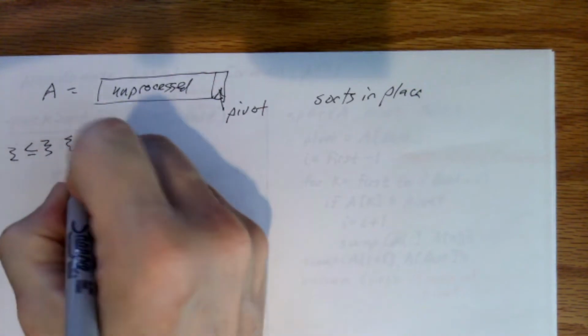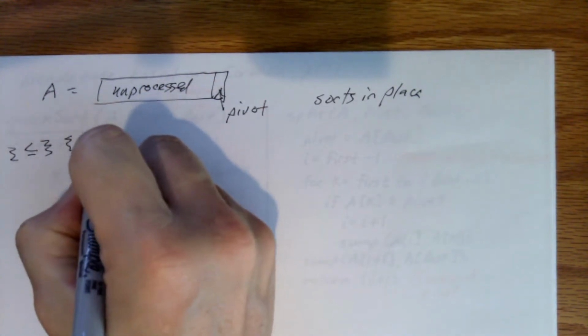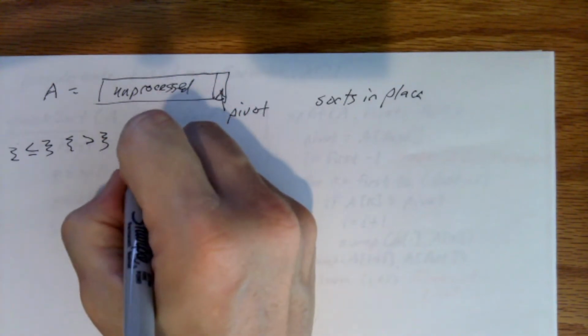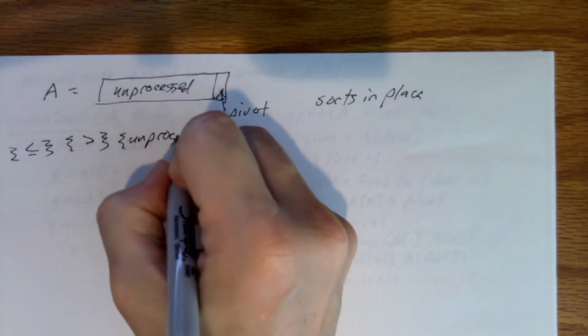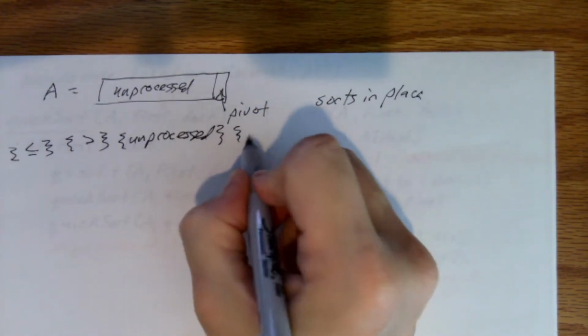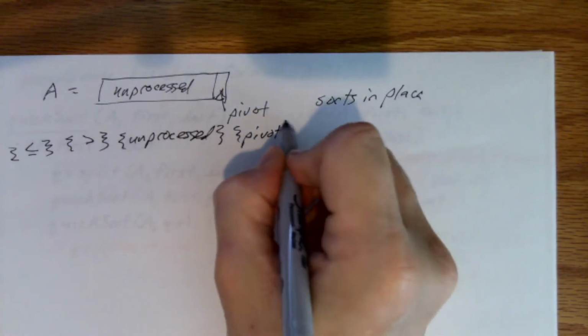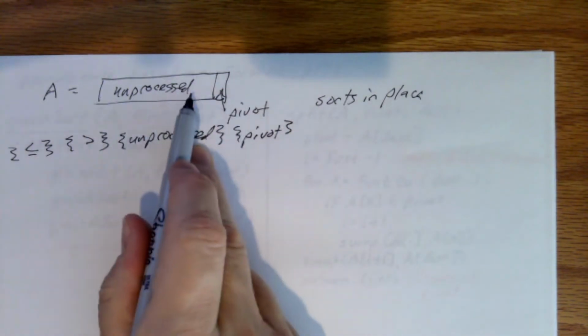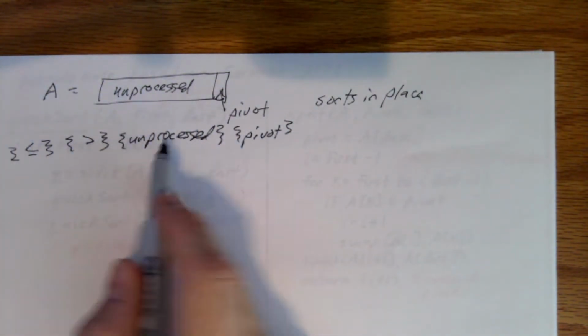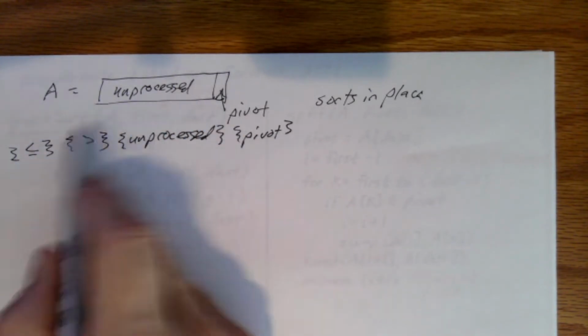Then we'll have the part of the values that are greater than the pivot. We will have what's currently unprocessed. And then of course we still have the pivot. So we're treating our array as consisting of four subgroups, moving things around to go in the appropriate group.